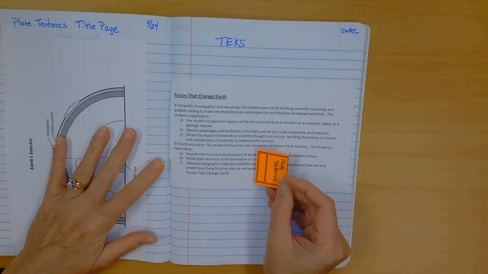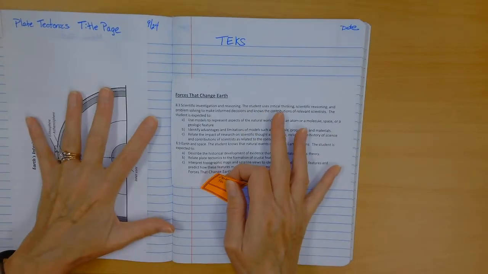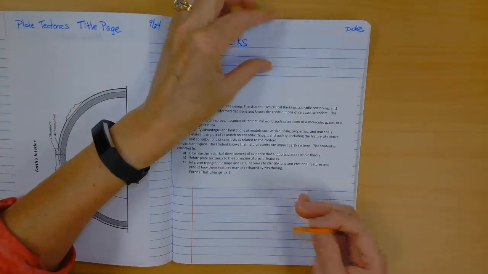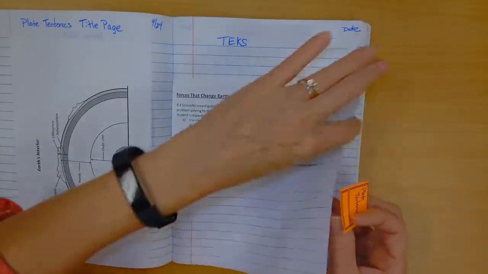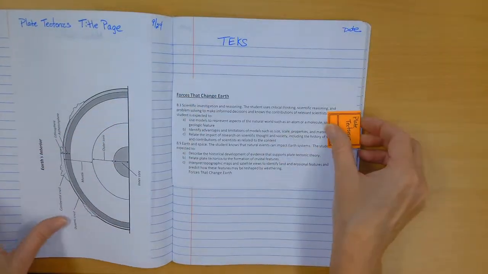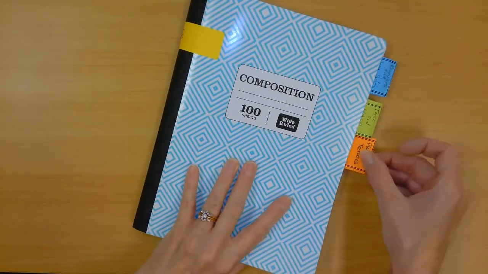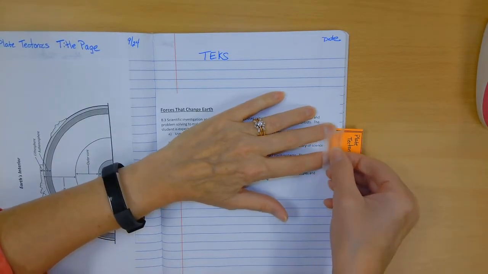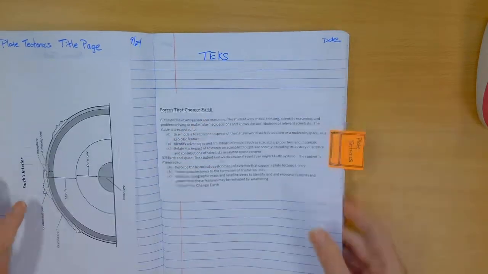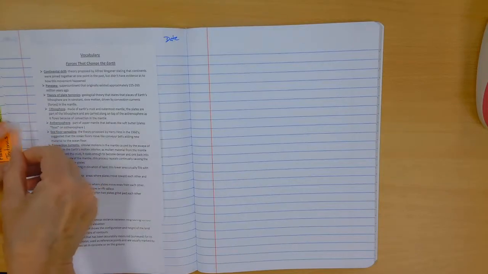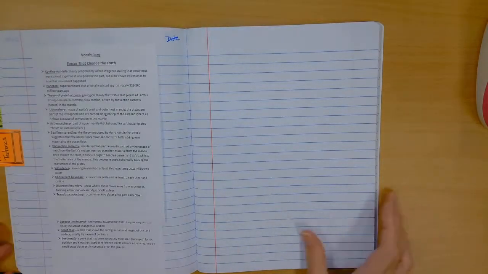Like my tab where when I open it up, I'm actually on it and not having to turn another page. So I am going to put it on this page that has the teaks because of how my journal is looking. Push that out. So I have that tab. I'm going to tape it down on that side, and then I'm going to tape it on the vocabulary side, and then my tab is in.